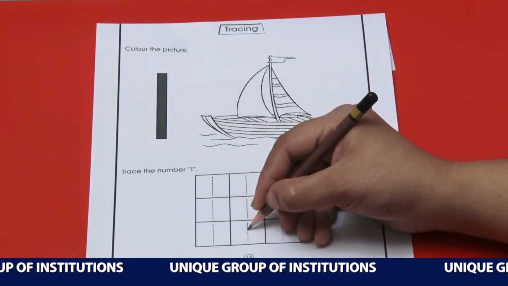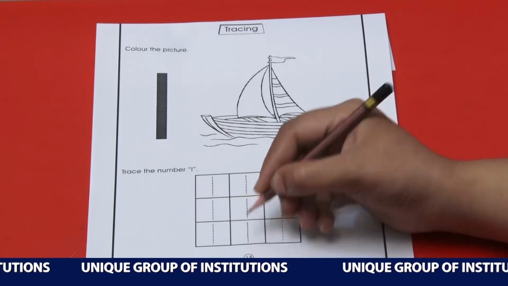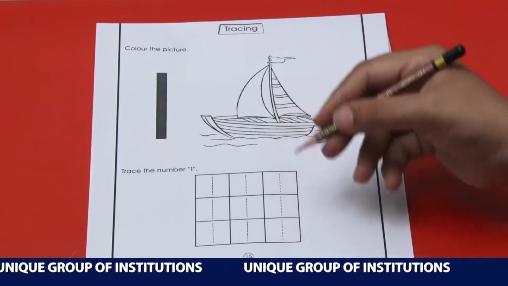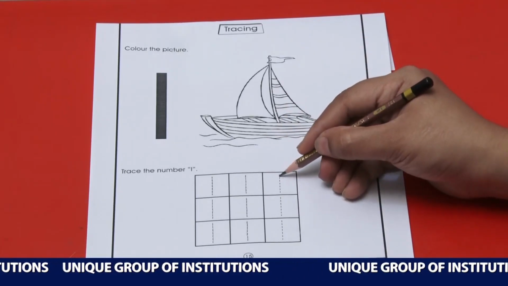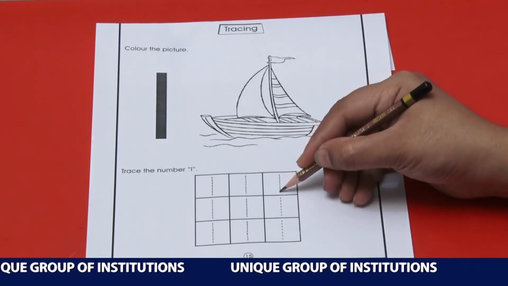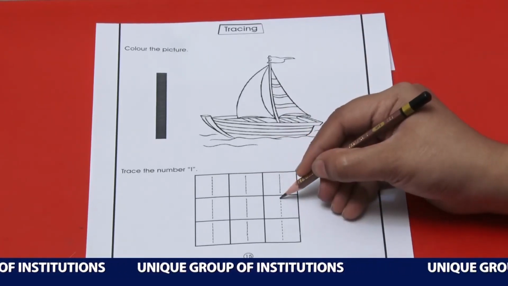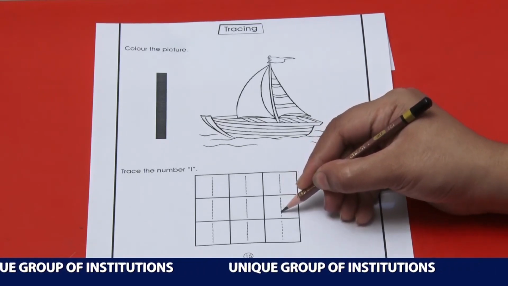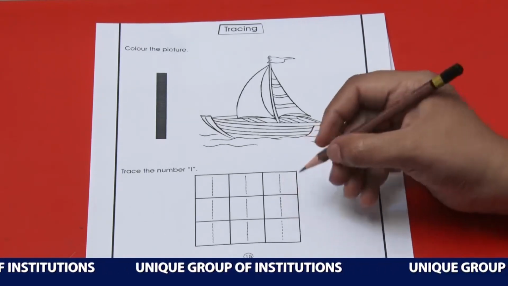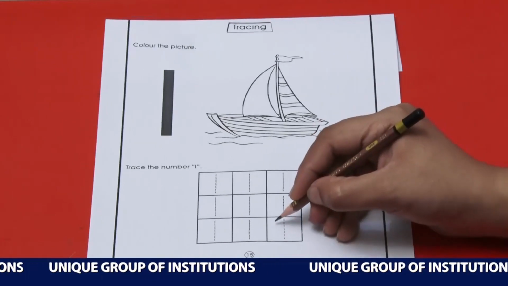Number 1 is down and down. While tracing, you can also say 1 is down and down. Start from the top, join one dot with another slowly, come down and down, and that is how you trace number 1.